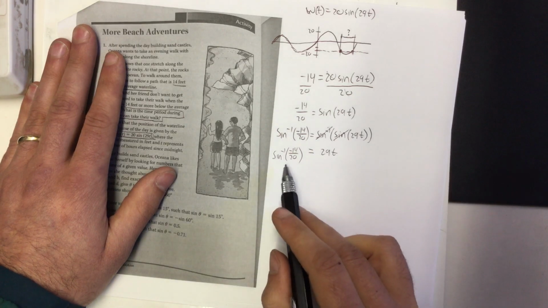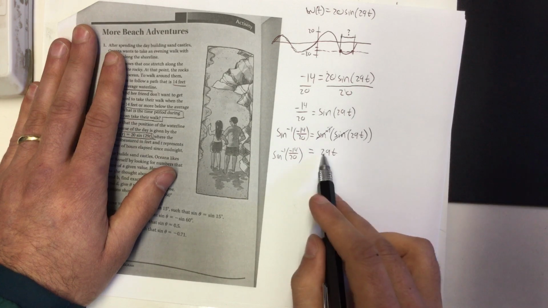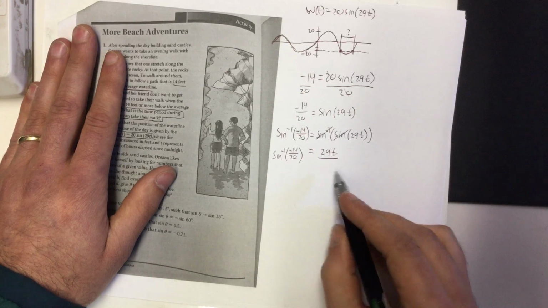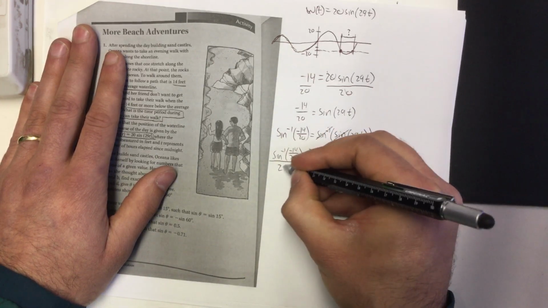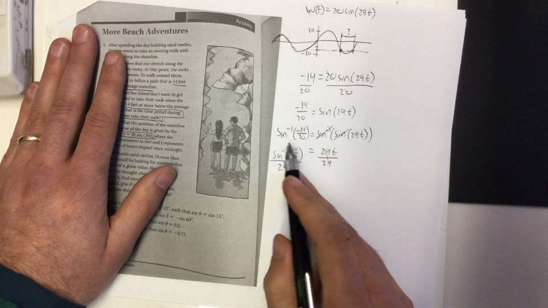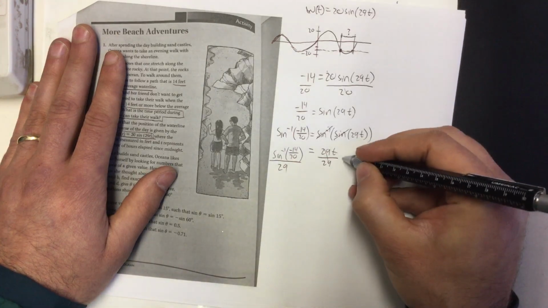Okay. Now, the last thing we can do is here we've got t times 29. The inverse operation of times 29 is divide by 29. And we have to do that to both sides of the equation. Once we do that, our 29s cancel out. And this is what we actually end up putting in our calculator to solve for t. So I'm going to show you how to do that.